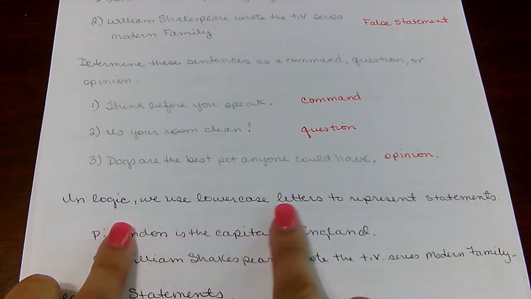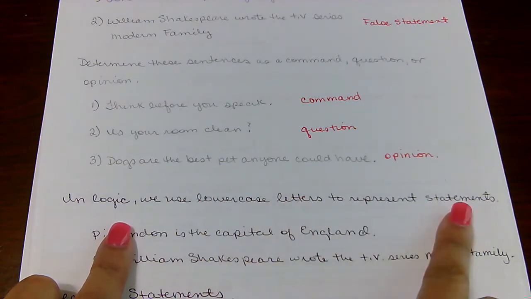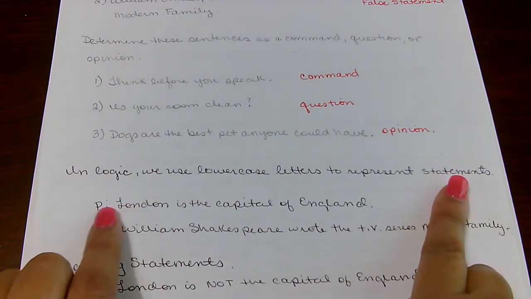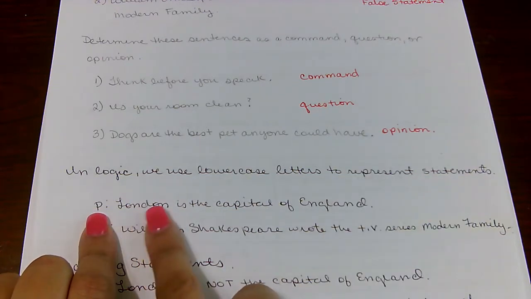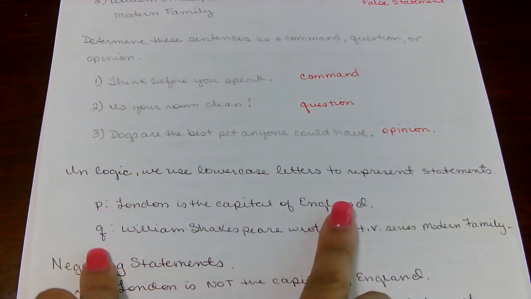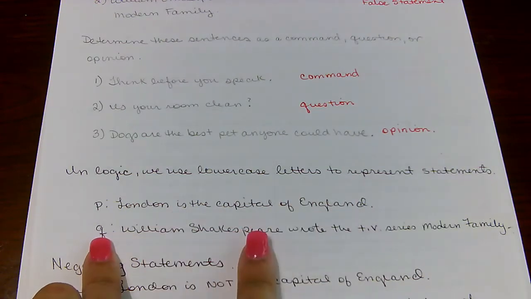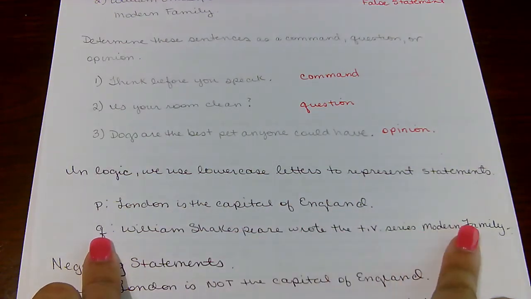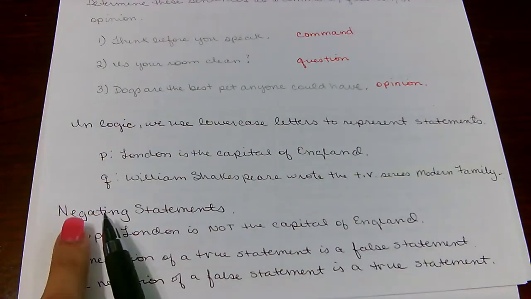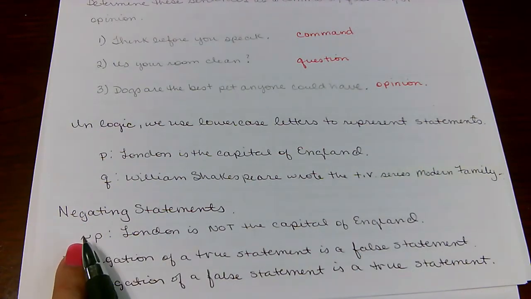In logic, we use lowercase letters to represent statements. This is our lowercase p. The statement says, London is the capital of England. Q is William Shakespeare wrote the TV series Modern Family. Okay? Negation statements will be notated with this little squiggly line in front of that letter.